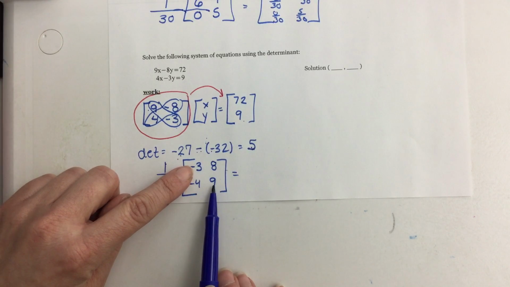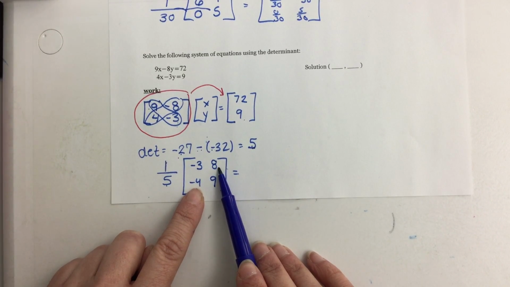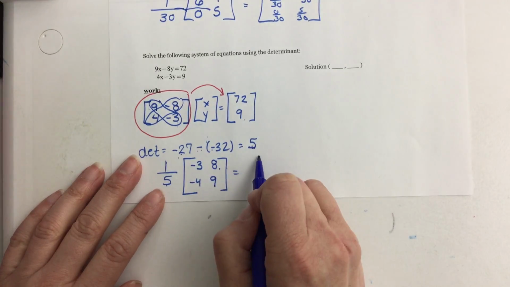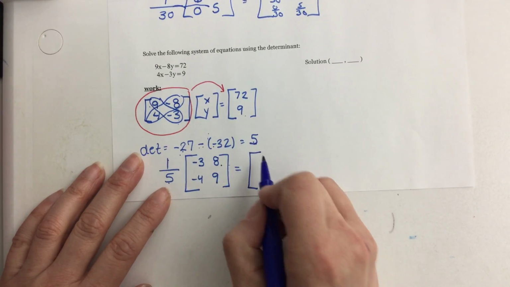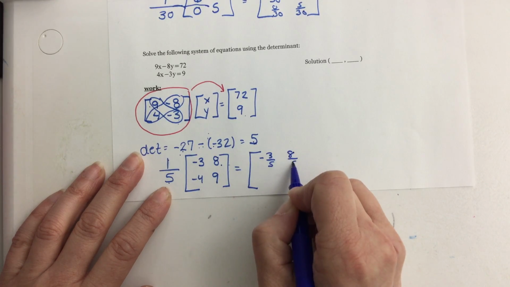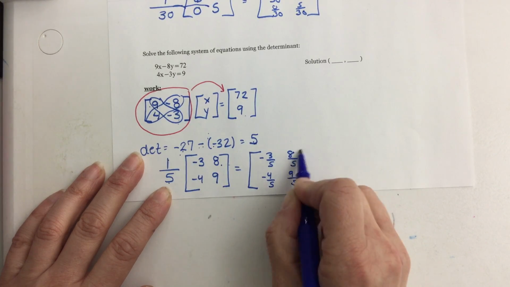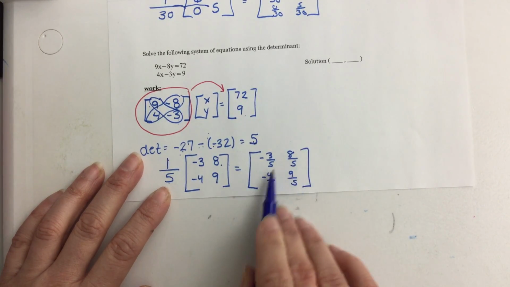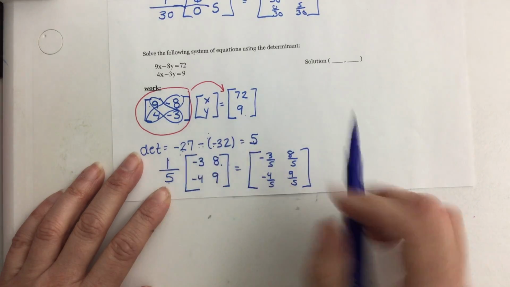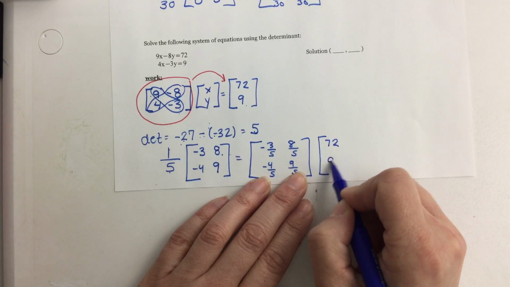You change the locations of the numbers on the main diagonal. You change the signs on the other diagonal. Now I'm giving all of these values a denominator of 5, you guys. So this is -3/5. This is 8/5. This is -4/5. And this is 9/5. So this is your inverse. Remember, your inverse goes in front of your constants.